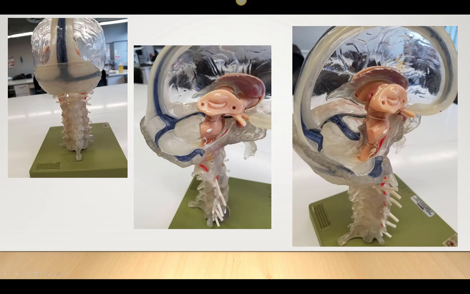I'm not sure the occipital sinus has been shown here, but if there is anything, that would be the occipital sinus here. Now from the inside, one side of the model has been removed, and you see the superior sagittal sinus, confluence of the sinuses, and the two transverse sinuses.